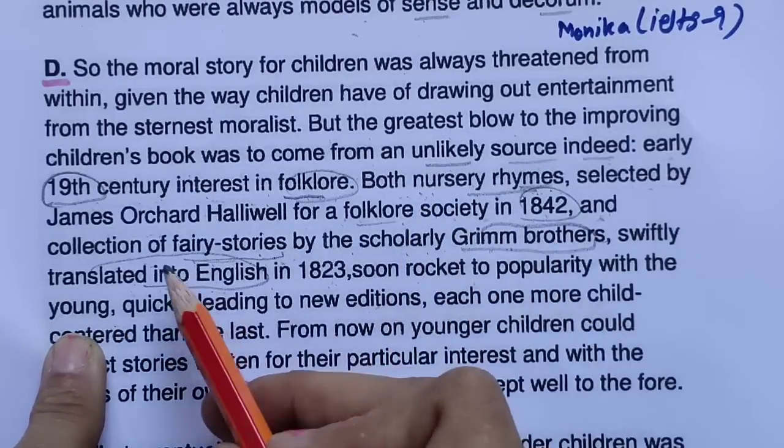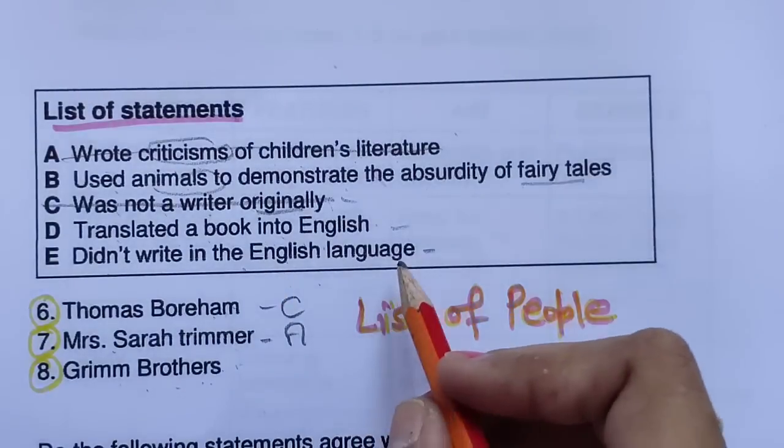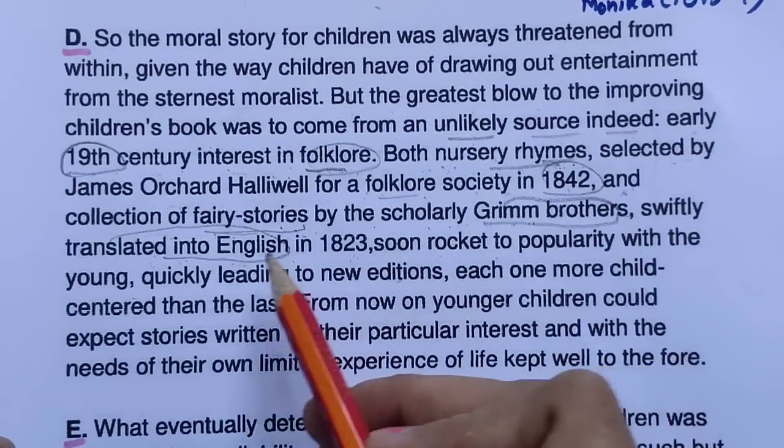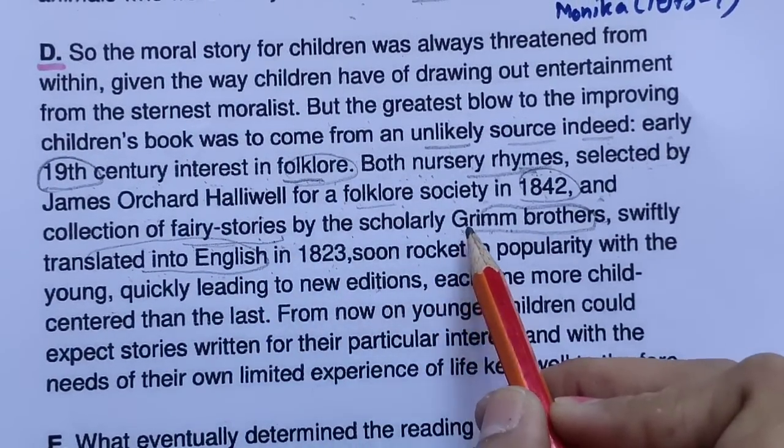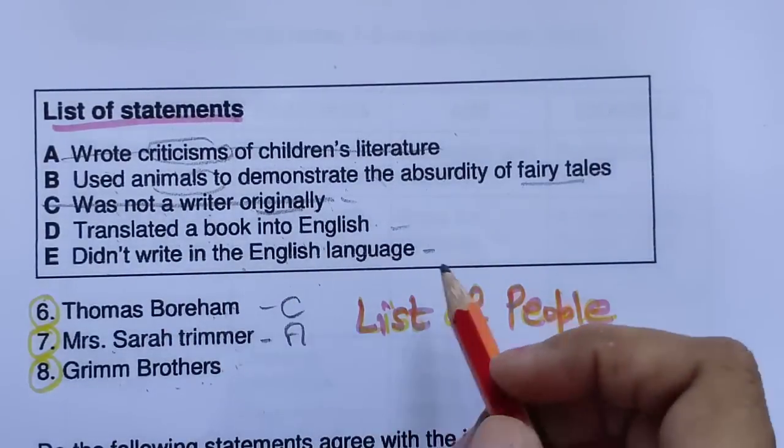Both nursery rhymes selected by this person, and soon translated, but it doesn't mean that he translated everything. It means he did not write in the English language.